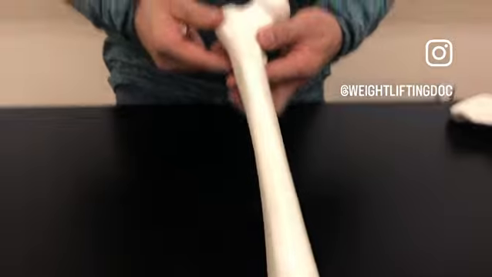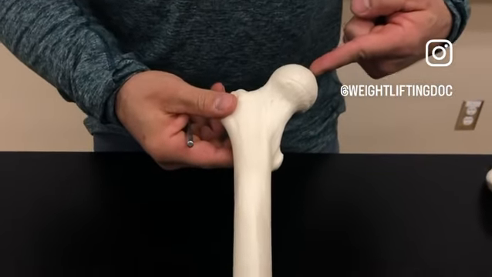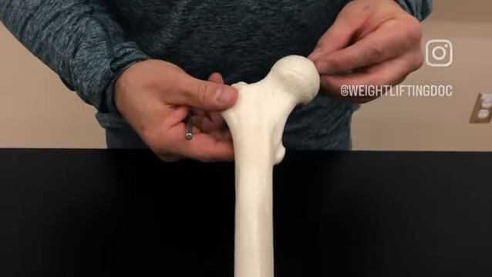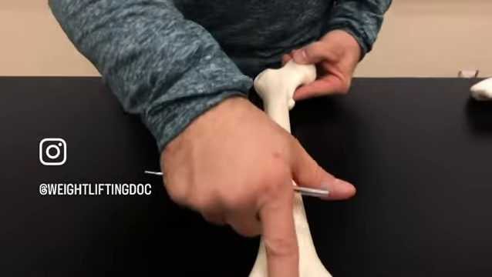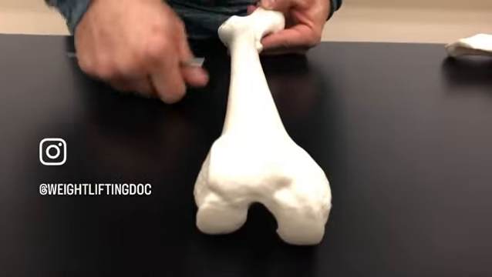Let's go ahead and look at the femur. When we look at the femur, the head has to always be on the medial side. The sockets have to always be on the lateral side. If we want to know front from back, this smooth surface down at the distal end is the patellar surface.